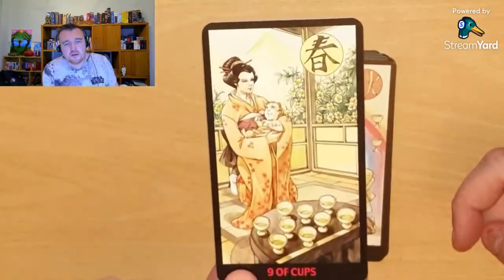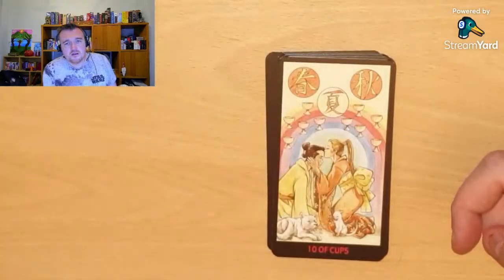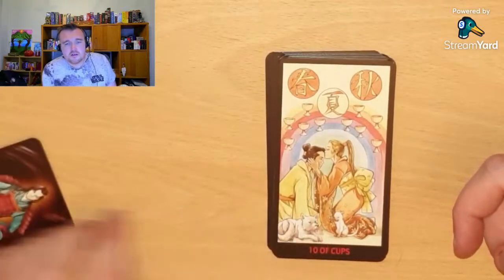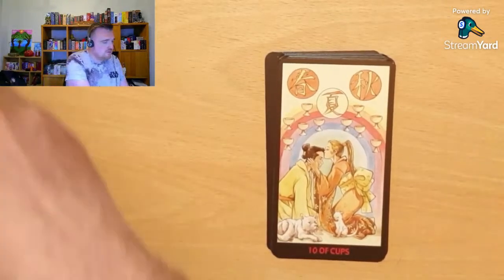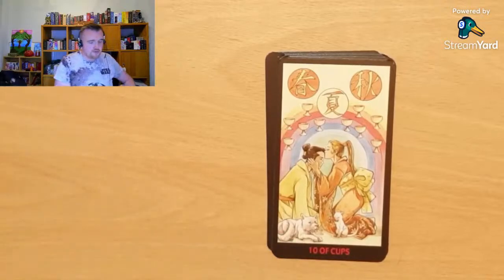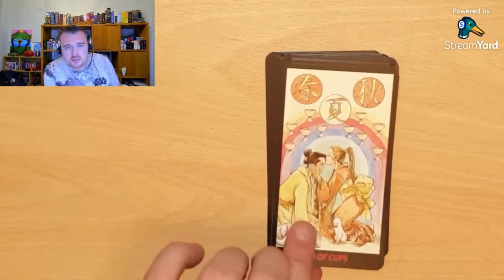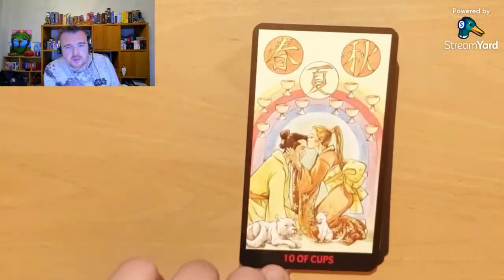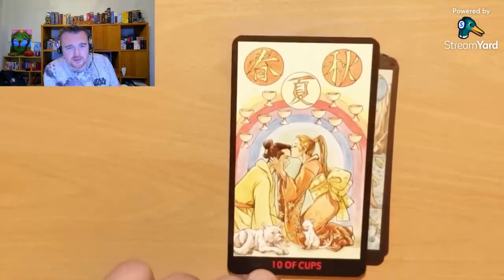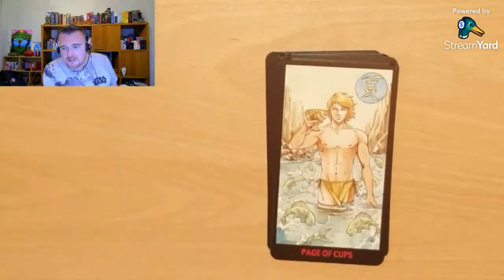The 9. This pile of cards has gone everywhere. The annoying thing about nice glidey cardstock is it doesn't sit nicely on the table when you're doing this kind of thing. 10.